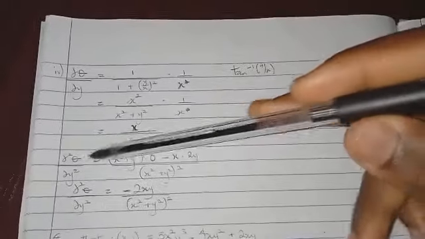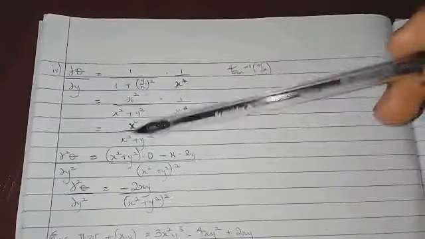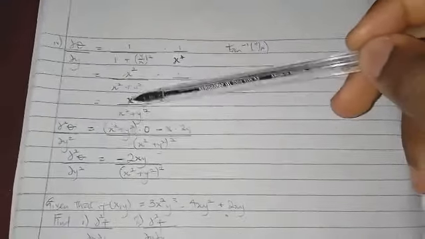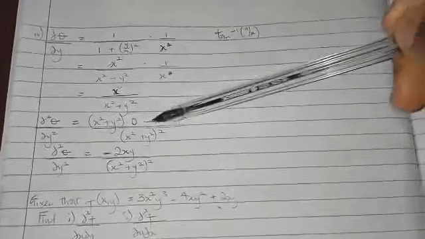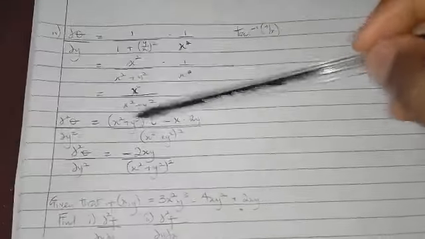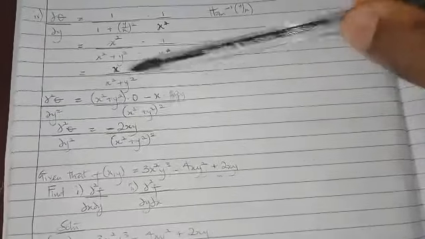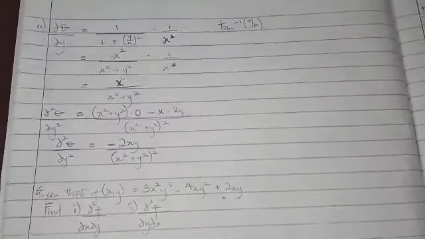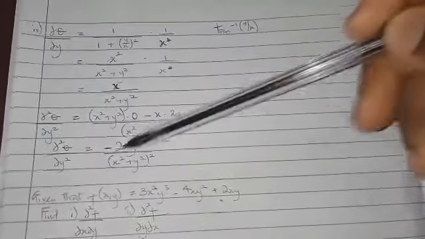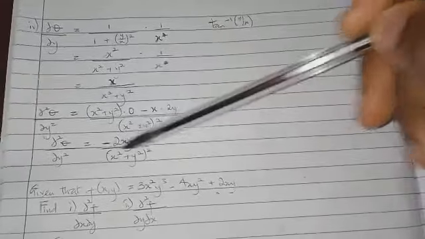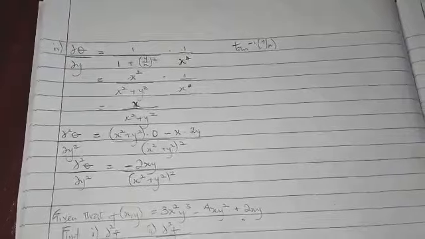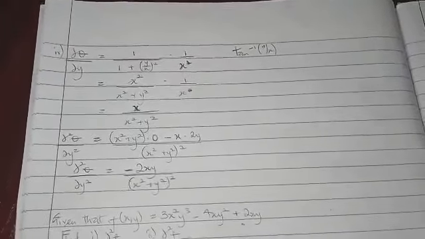So now partial square theta over partial y square is equal to, yes, differentiate this again with respect to y. It is u over v. Differentiation of x with respect to y is 0 minus u, which is x, times differentiation of v with respect to y, that's 2y, all over v square, which is x square plus y square, everything square. When you multiply, it is negative 2xy, so minus 2xy all over this square. That's your final answer for partial square theta over partial y square.